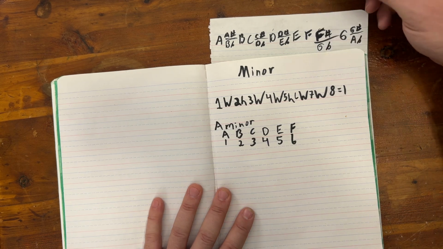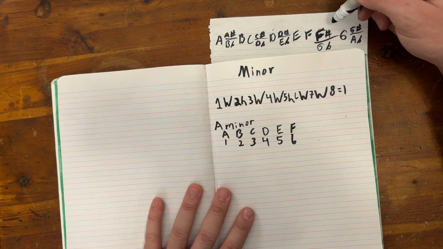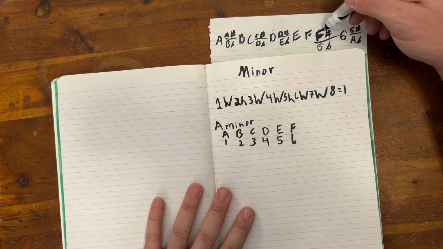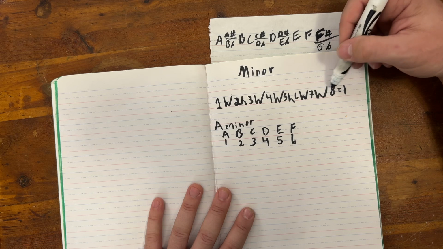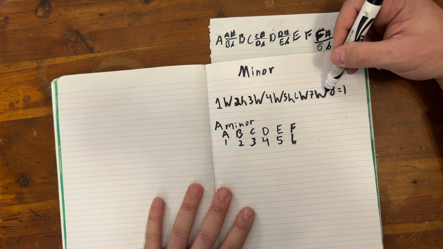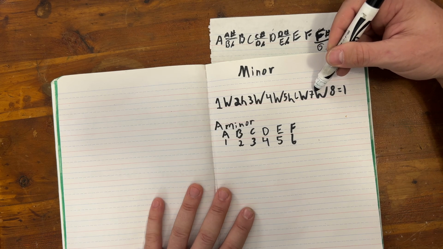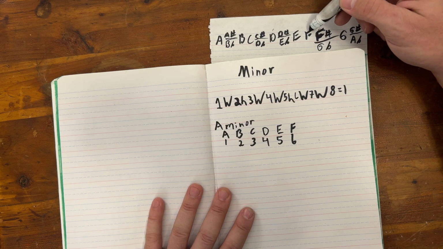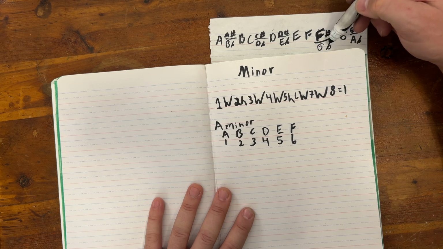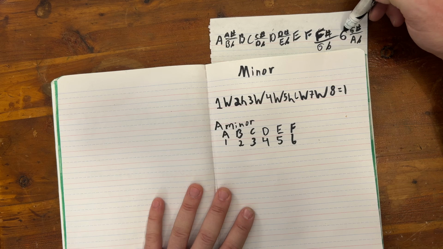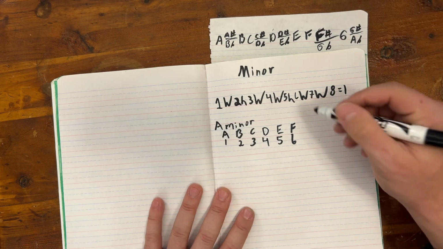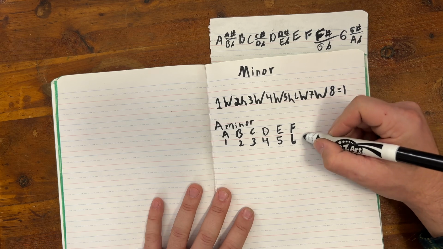And then to get to our next, we're going to have a whole step. The whole step will go from F, we'll skip F sharp, G flat, to G. That takes us to G as our 7th note.